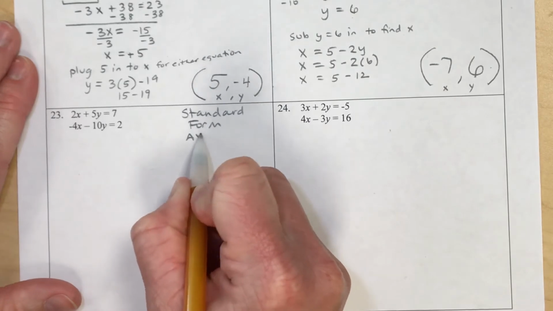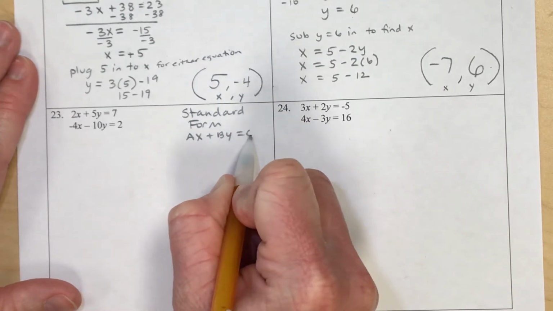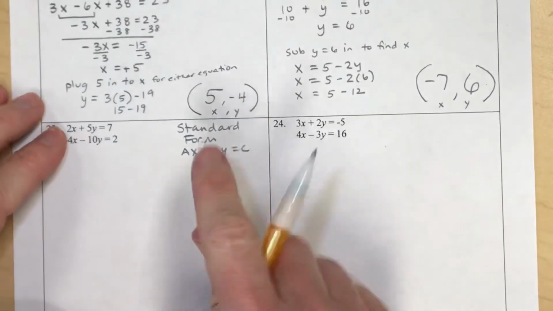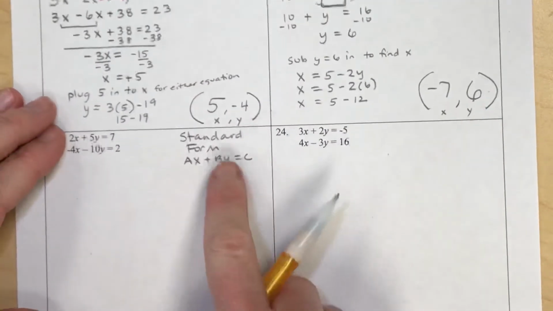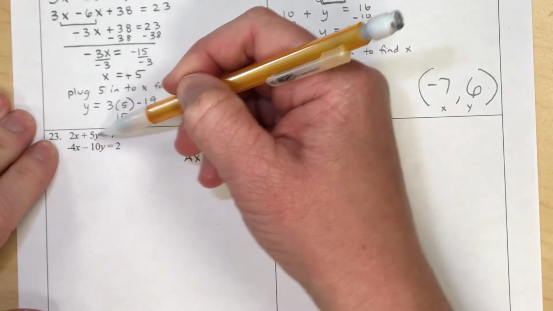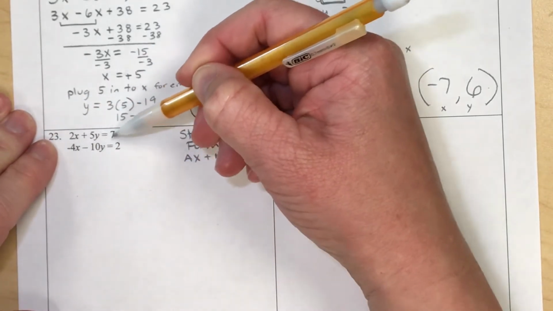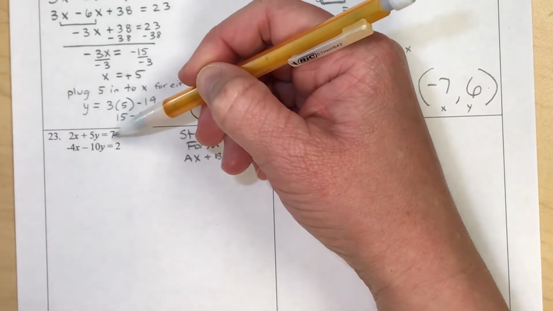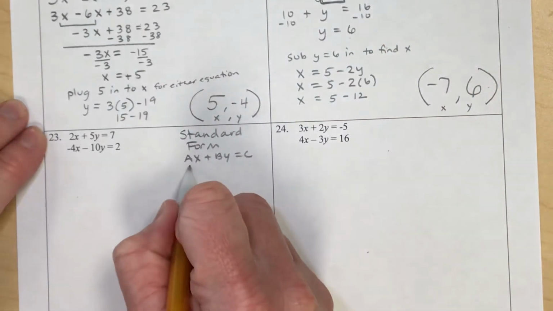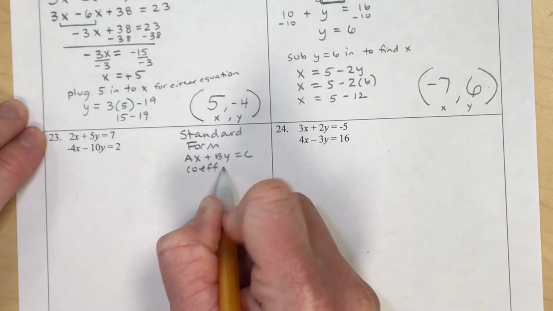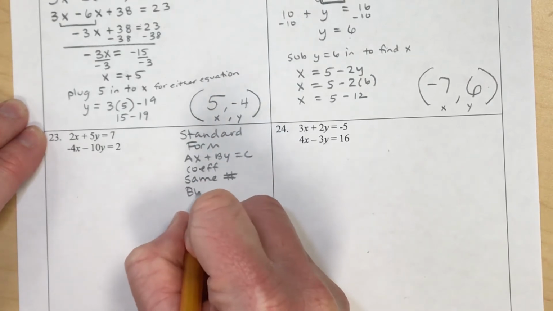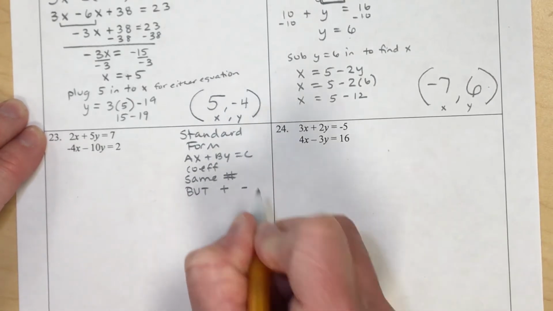So you want to look and see this form. When you see that form, that should be a clue to do elimination, not substitution, because your letters aren't already solved. I notice that my x's are aligned vertically, my y's are aligned vertically, my number terms are aligned vertically. What you want to see is the coefficient will have the same number, but opposite signs. So one is a plus and one is a minus.